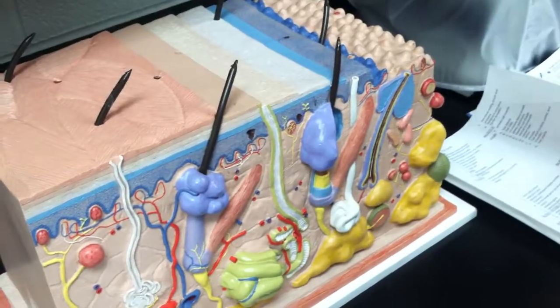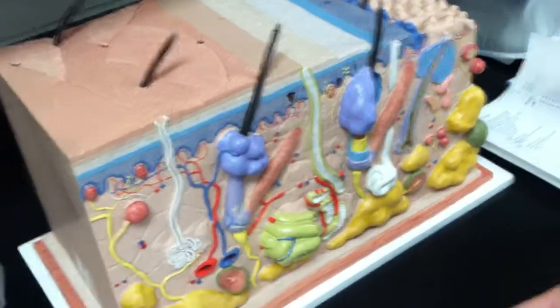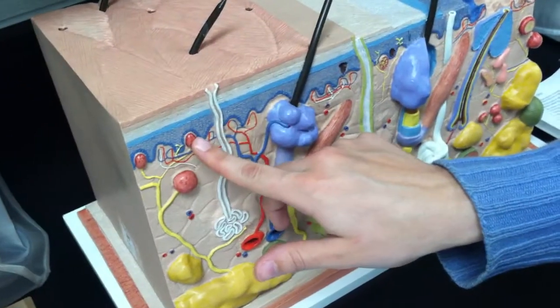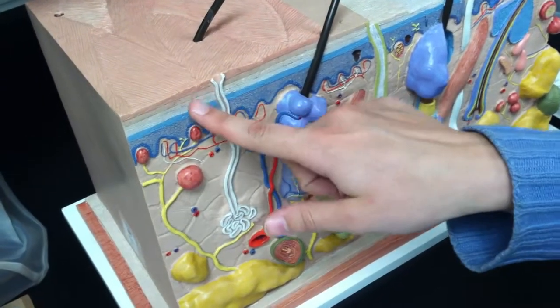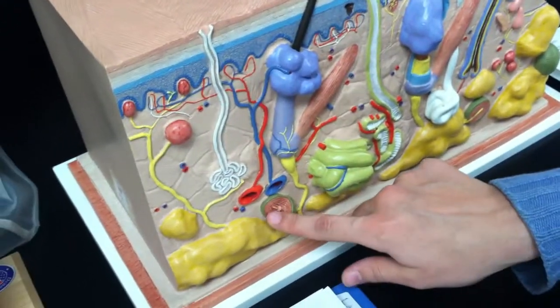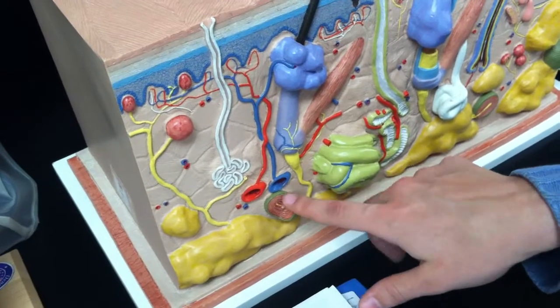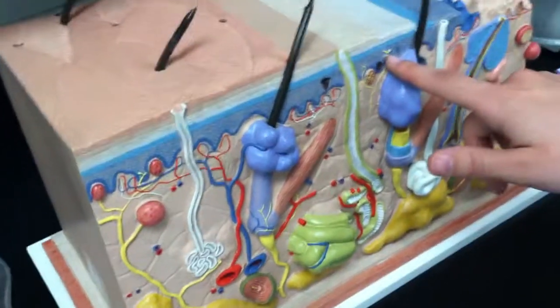So in the dermis, we have the Meissner's corpuscles, which are these little things in the dermal papillae. We have the Pacinian corpuscles, which are the ones with all the layers. We have the free nerve endings, which are just these little guys.